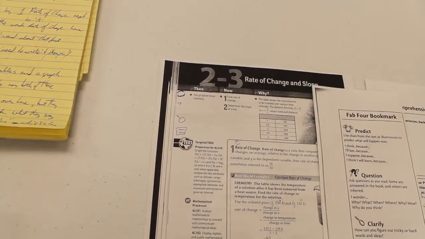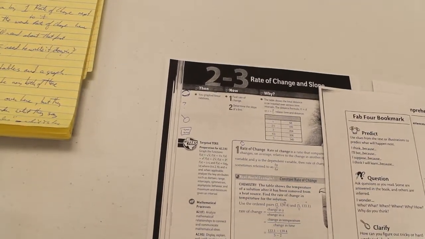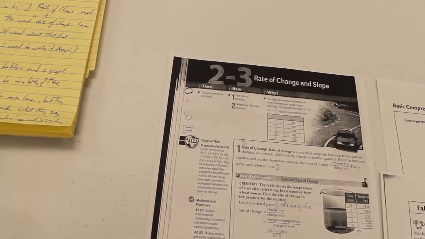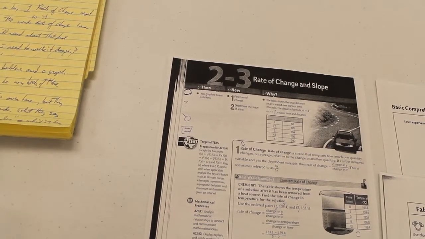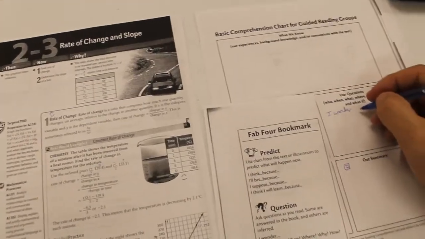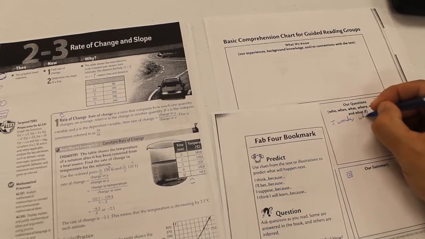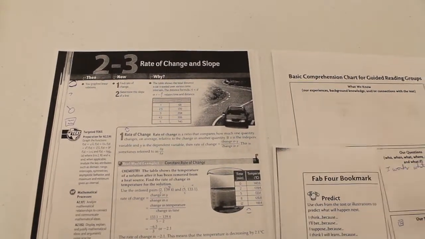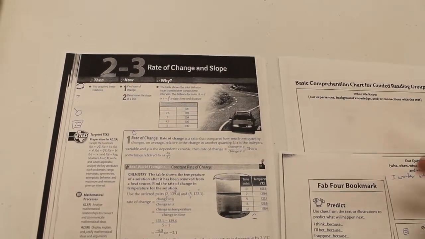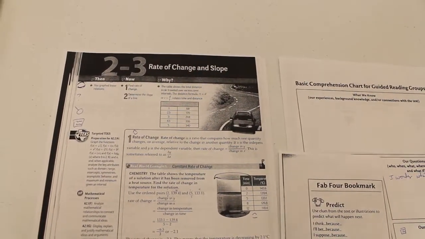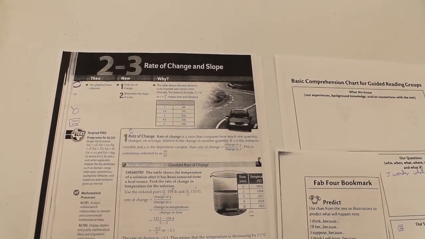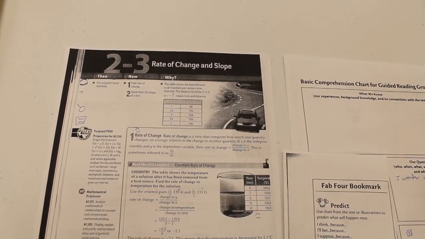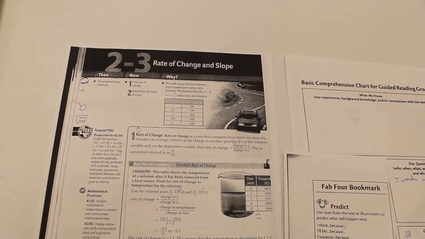Well, I wonder what the new vocabulary is. So we could say, I wonder what's new. We could also maybe go, I wonder why we're going to be looking at graphs and looking at rate of change and slope, and I wonder how it's connected to the real world.